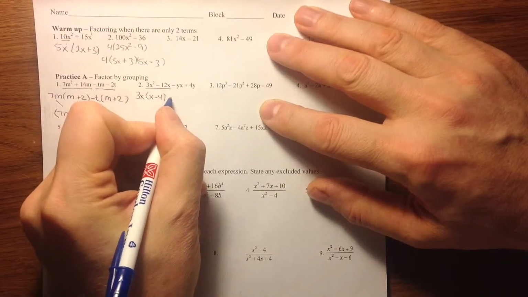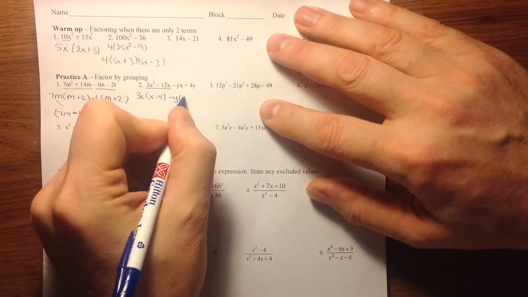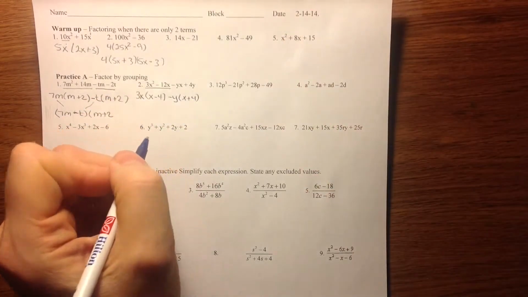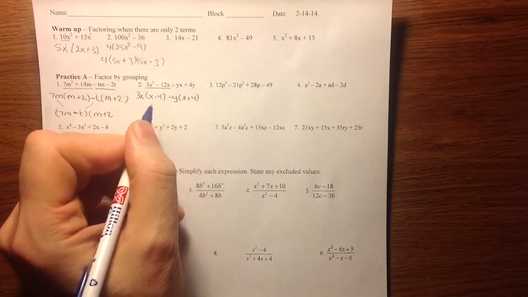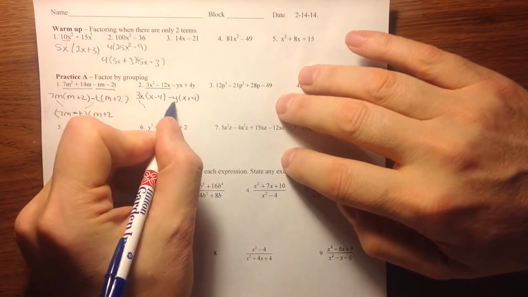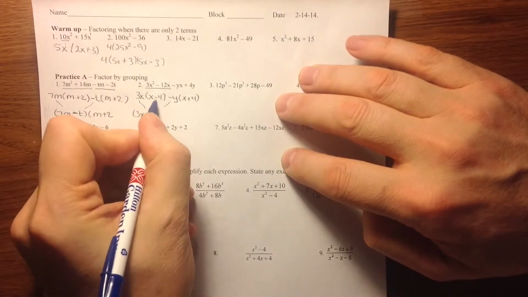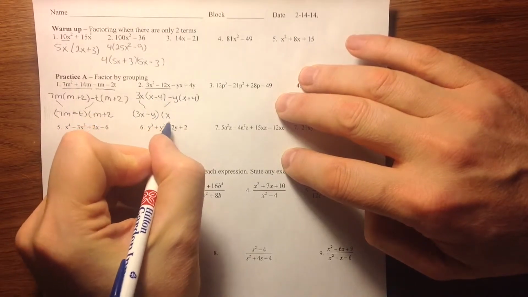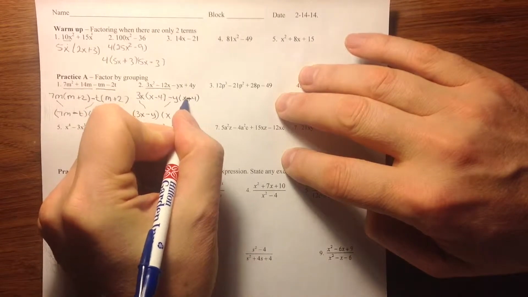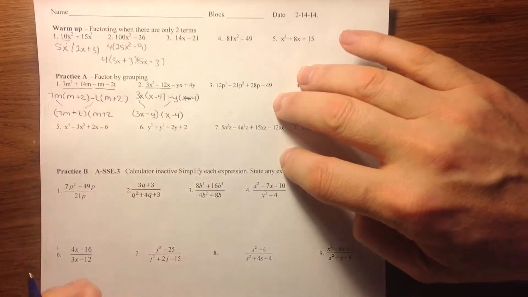So what I do is I notice there's a y in both of them. It'll be negative y, and then x plus 4. And so all I've got to do now is pull these two down, and then this other one will go alongside. So this factor is going to be 3x minus y, and then the x minus 4, oops, x minus 4 divided by negative 1 is going to be negative 4. And that's my other one.